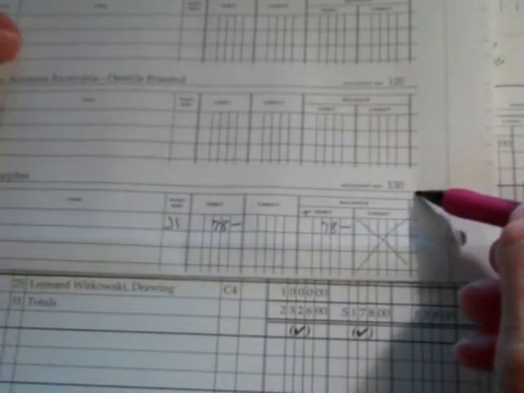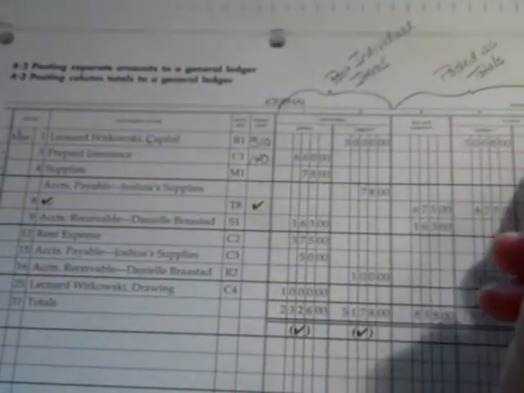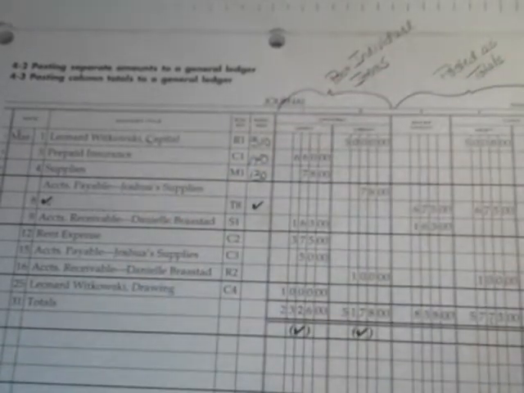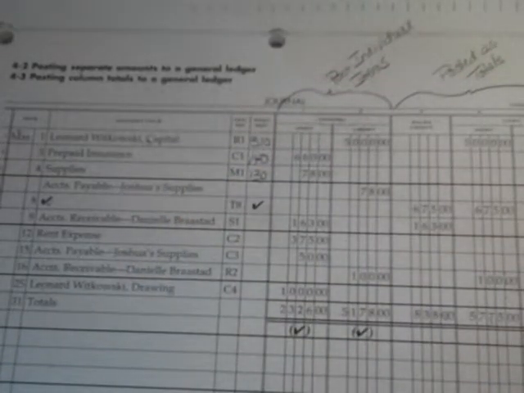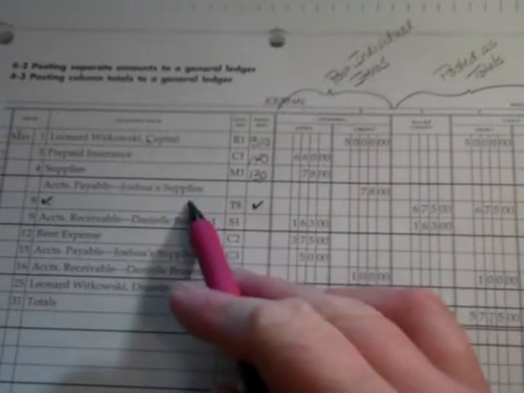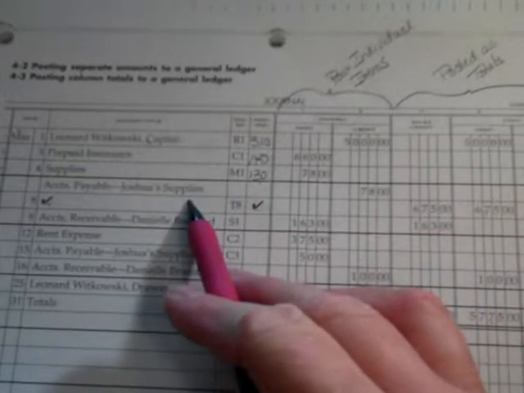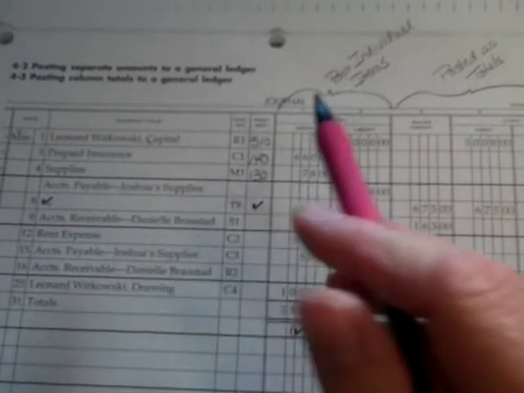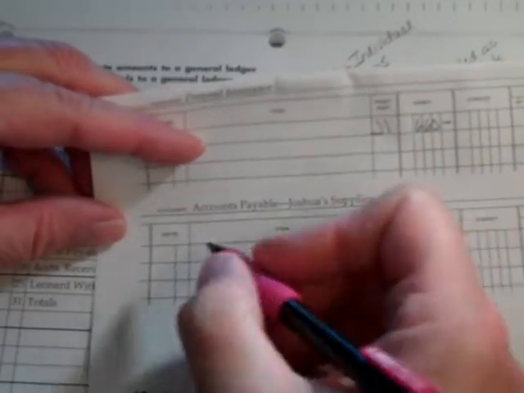Account number 130. We'll go back to the journal post-reference column, indicating where I placed it. The second part of that transaction on the 4th is accounts payable. That's on the bottom of the sheet. We got page 60, on the bottom of page 60 in the ledgers.